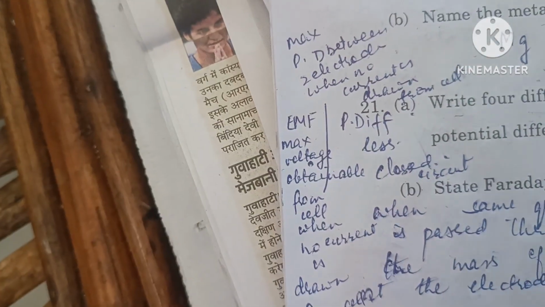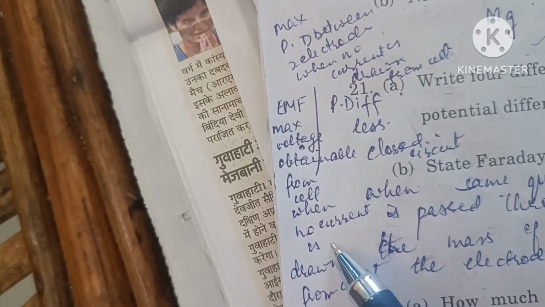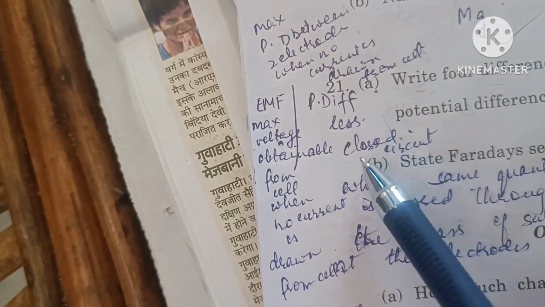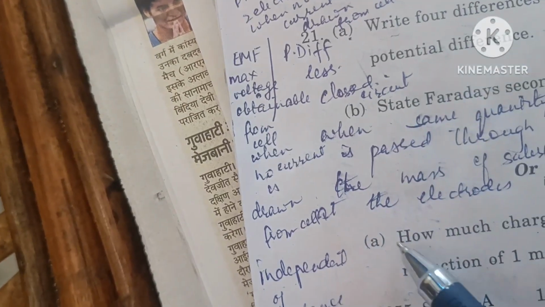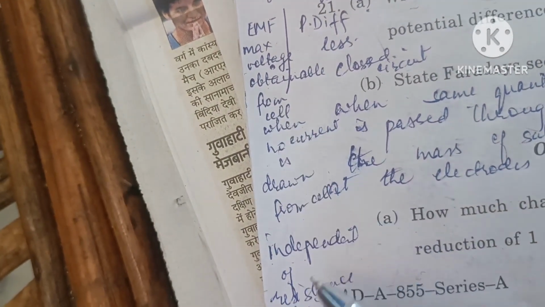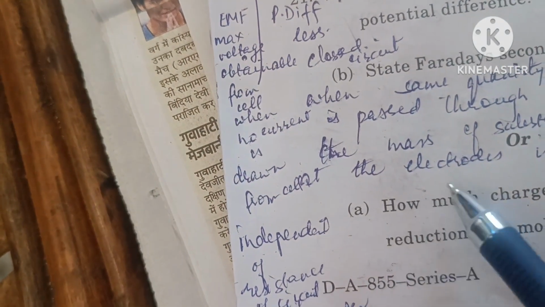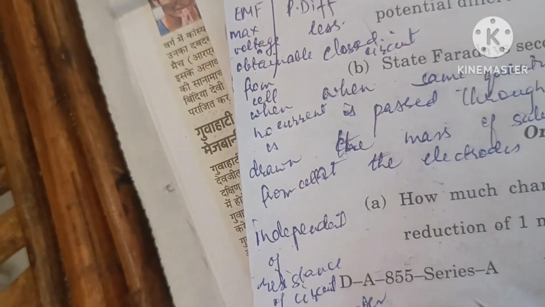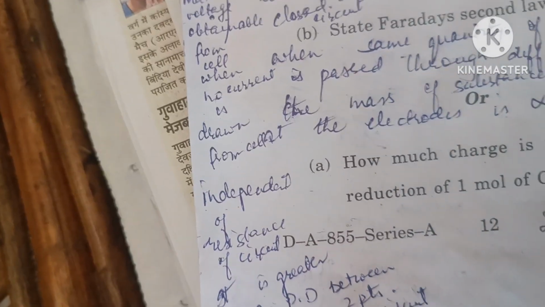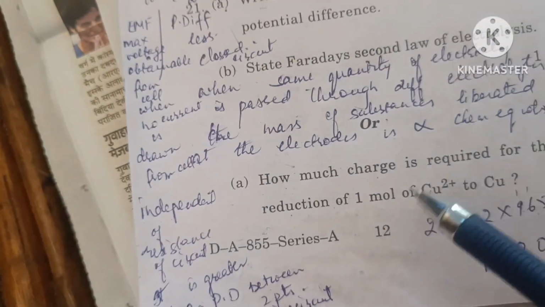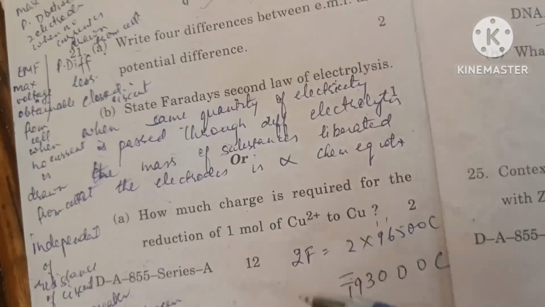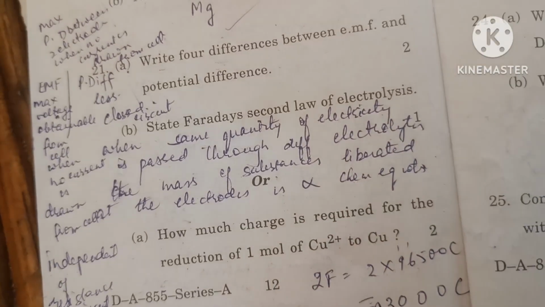EMF is the potential difference in an open circuit, whereas potential difference is in a closed circuit. EMF is independent of resistance of the circuit. Potential difference depends on the resistance of the circuit. EMF is greater than potential difference between 2 points. The potential difference is less.